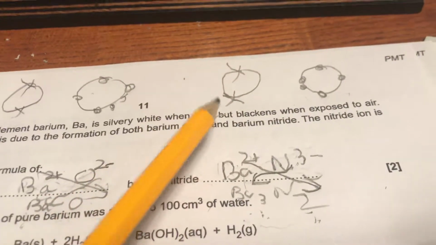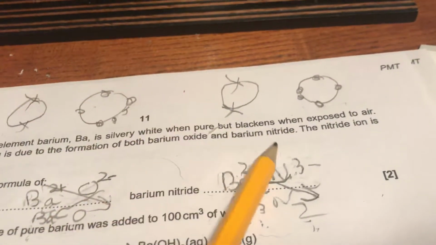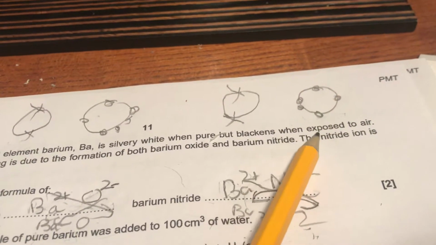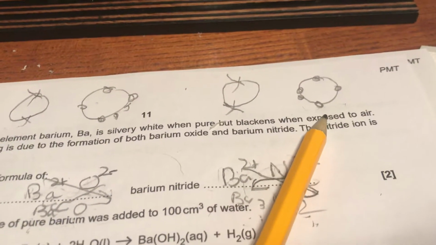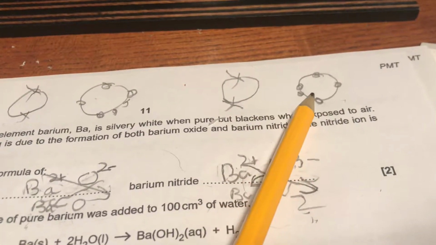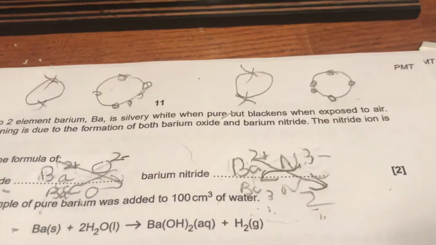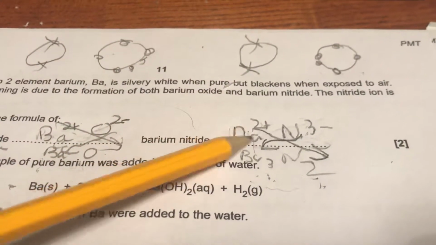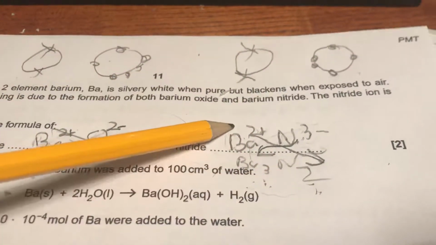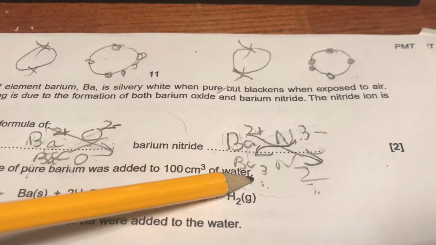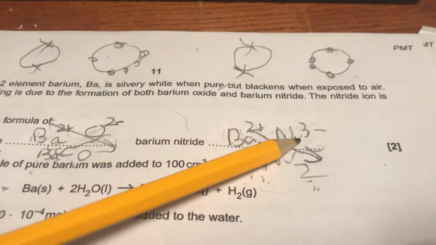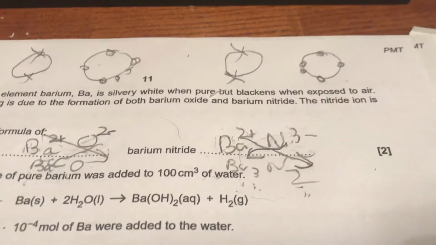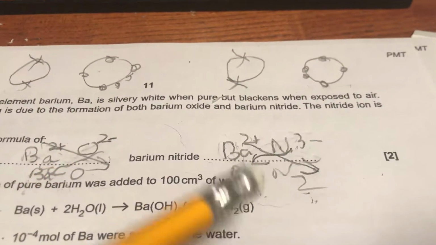Again, for the same reason, barium in barium nitride forms a 2+ ion. The nitrogen forms a 3- ion because nitrogen has 5 outer electrons, and the energy requirement to gain 3 is less than the energy requirement to lose all 5. The lowest common multiple of 2 and 3 is 6. So I need to multiply the 2 by 3 to make 6, so I need 3 bariums, and I need to multiply the 3 by 2 to make 6, so I need 2 nitrides, so it's Ba3N2.